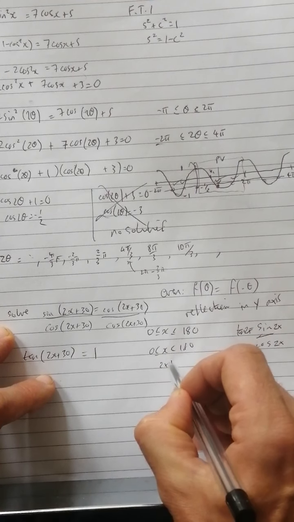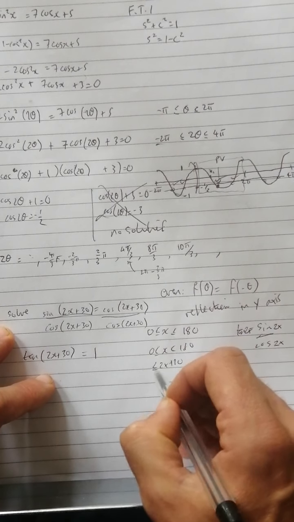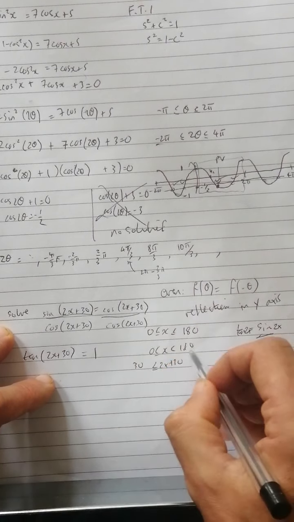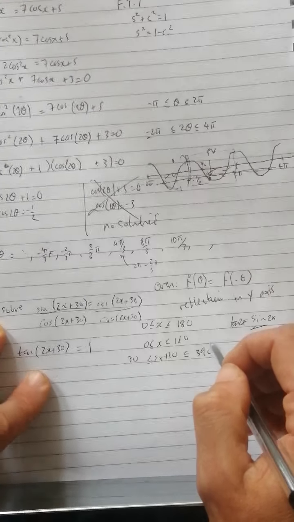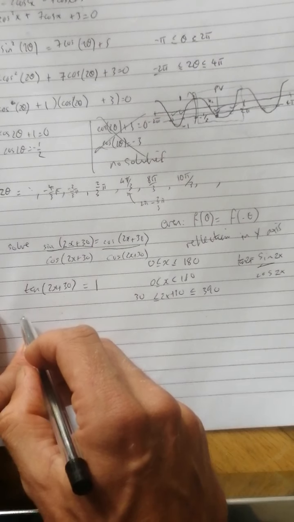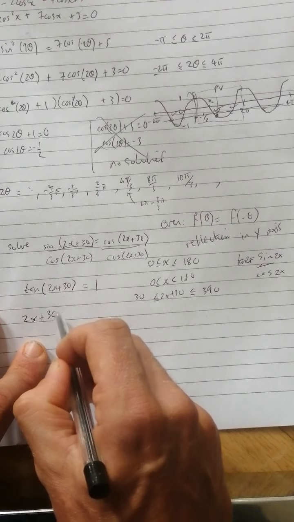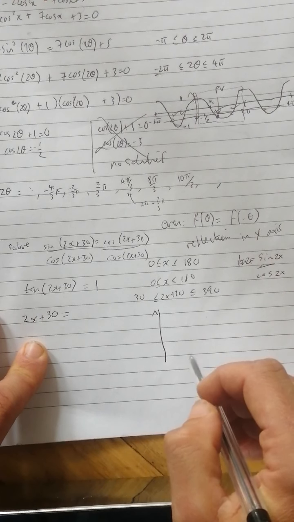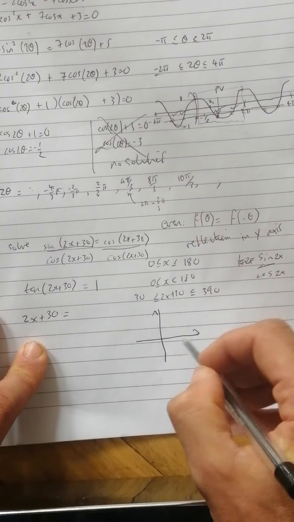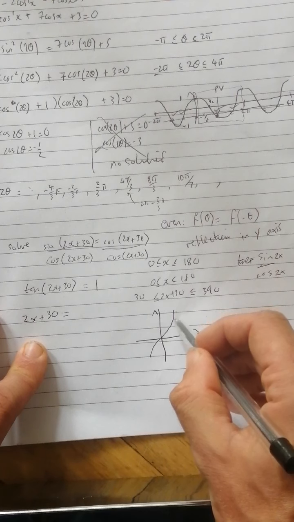We want 2x plus 30, so we want to change the domain again. So that's going to be 30, that's going to be 360 plus 30 is 390. So then 2x plus 30 is equal to, right, let's have a look then. Want tan graph. Where's that? That's 90, isn't it?